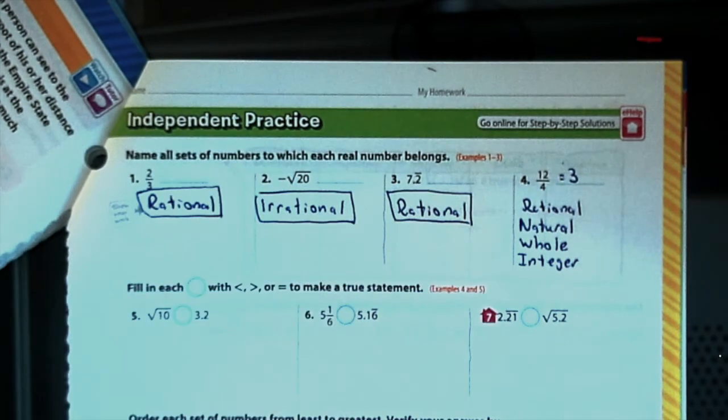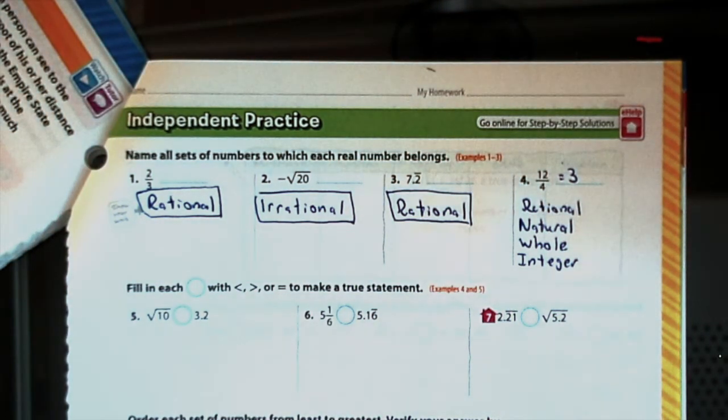So you have to put each number basically and talk about the groups that it belongs to. And it can belong to more than one group on the rational side. If it's an irrational, that's the only group it belongs to.